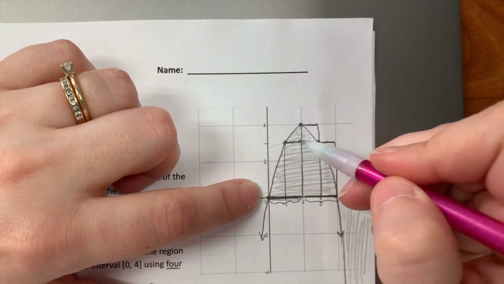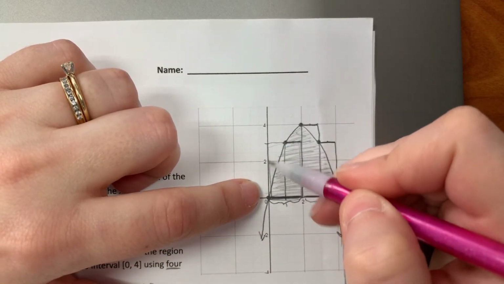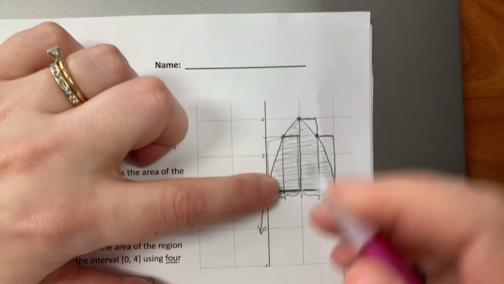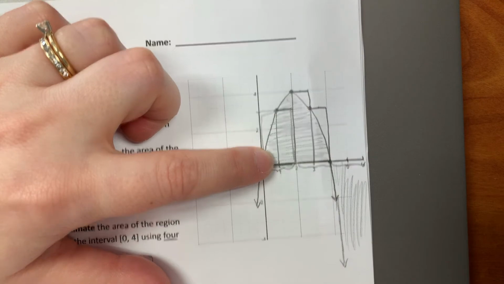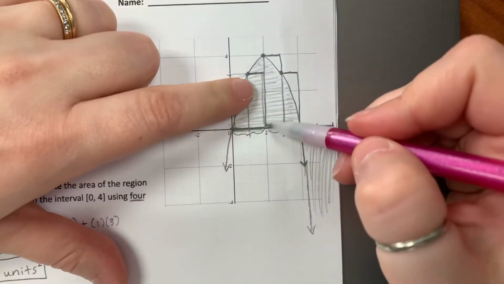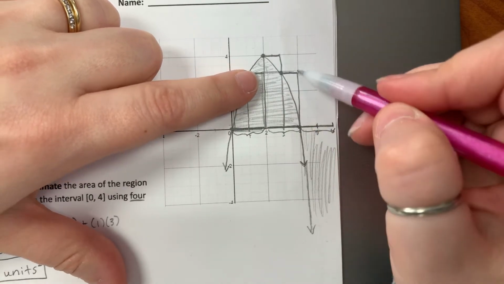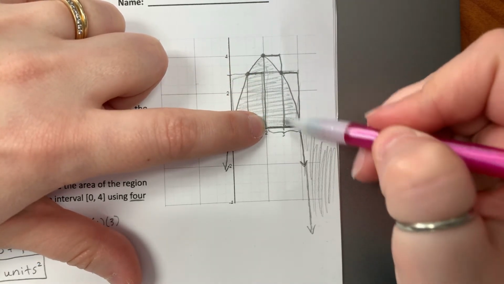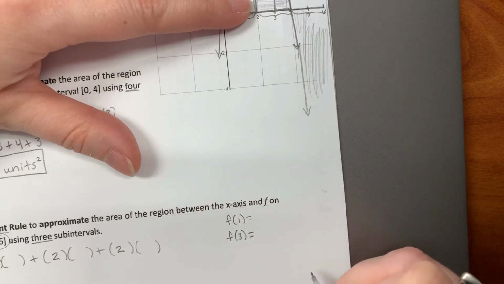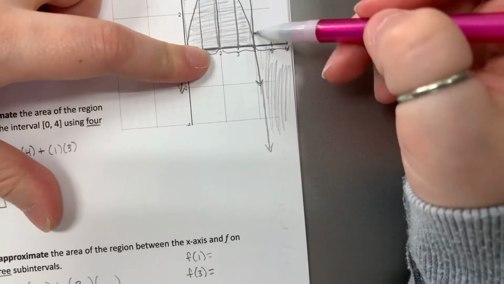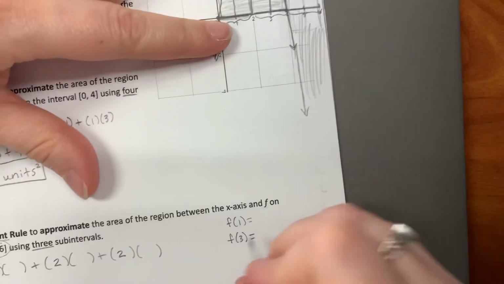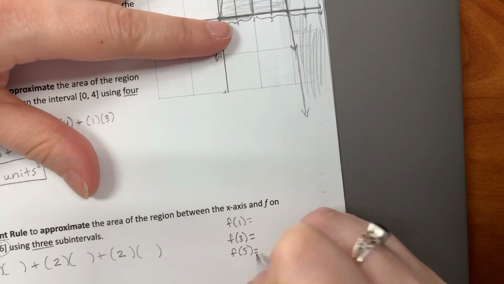So here's my first subinterval right here. The midpoint of that is at f of 1. So f of 1 is what I'm looking at for that one. The second one, that subinterval that I'm talking about right here, the midpoint is 3. So that's when I'm talking about f of 3. And then that last one, this subinterval, wherever it ends up, the midpoint of that is 5. So I'm looking for f of 5.